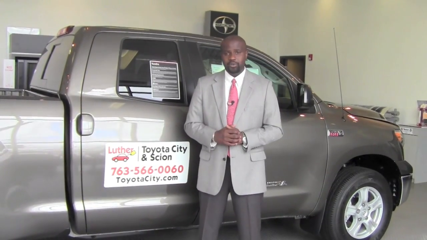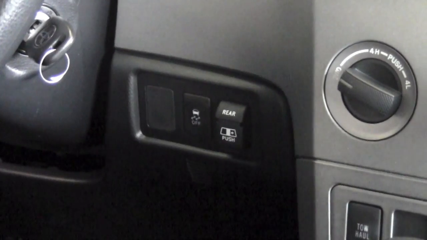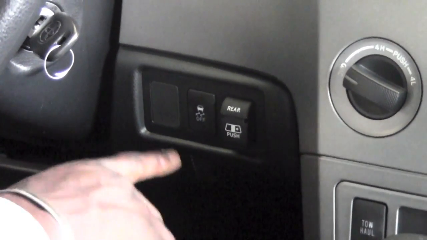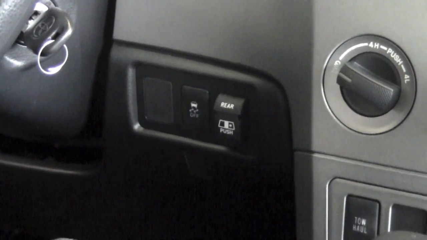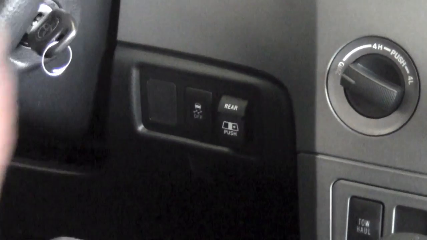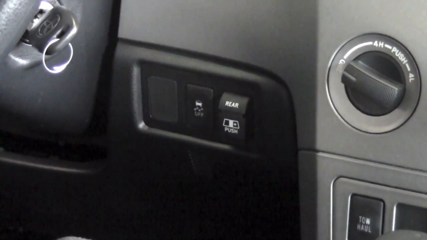But right now I'm going to show you how to turn on and off all those specific features. In order to turn off these particular features, the stability control, auto LSD and so on, I'm going to use this switch right here, just to the right of the steering column. Now, whenever I shut off the vehicle, all my safety features are set to on. So traction control and stability control are all turned on.